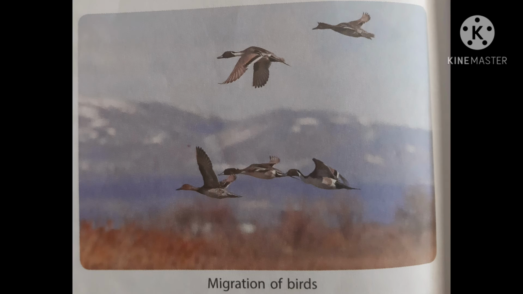For example, Siberian cranes fly from Siberia in Russia to China or Iran in winter. They fly back to Siberia in summer. It is believed that the migratory birds use the position of the sun and the stars to find their way.